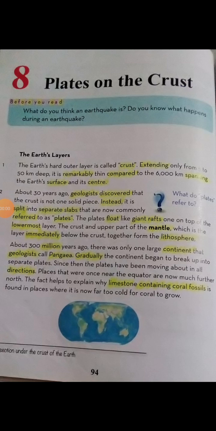Today we are going to read unit number 8 on the crust. First, I will introduce you to the theme or summary of the unit. But before reading, highlight and underline the difficult words and learn the unit for dictation.